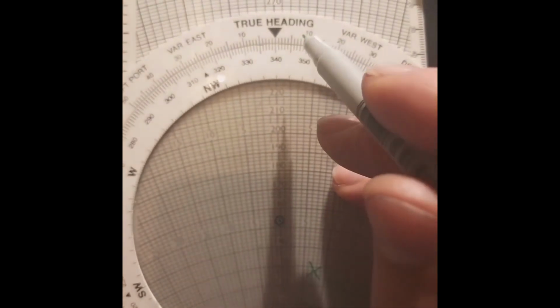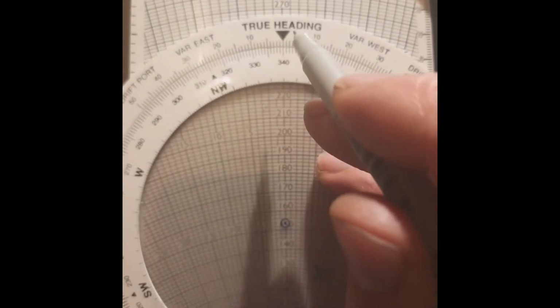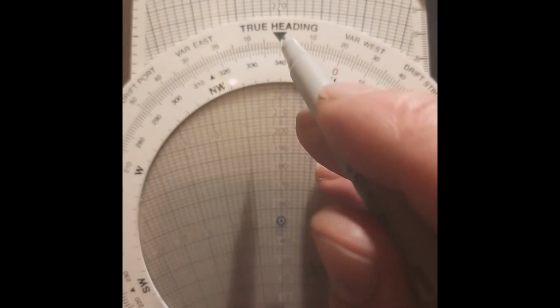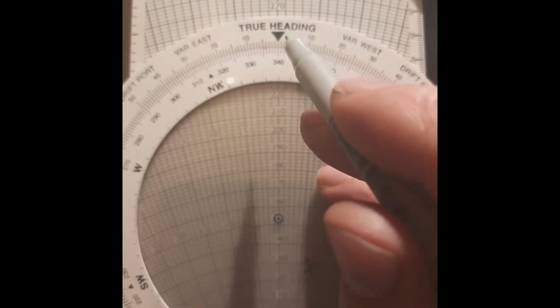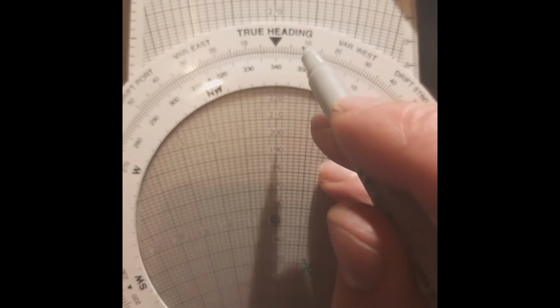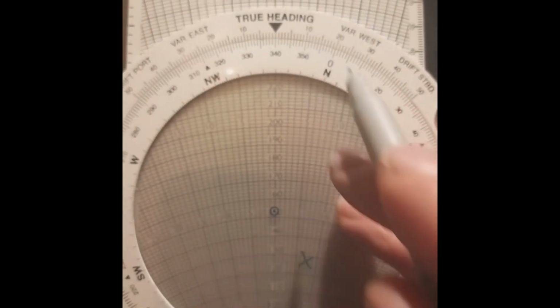So remember, track is always against your drift mark. True heading is at the top. That's why it says true heading. This is why I prefer the CRP5 to some of its competitors, which maybe say index at the top. For the wind down method, we'll always have true heading at the top, and the track against the drift mark.